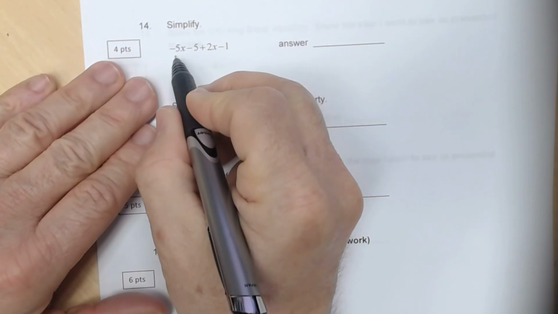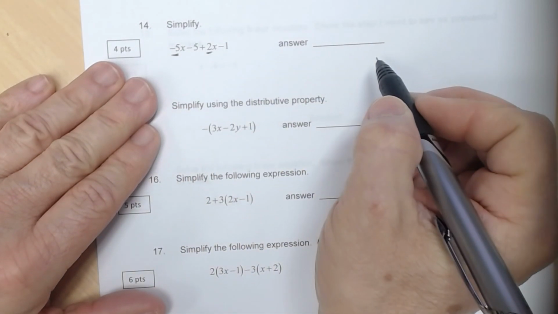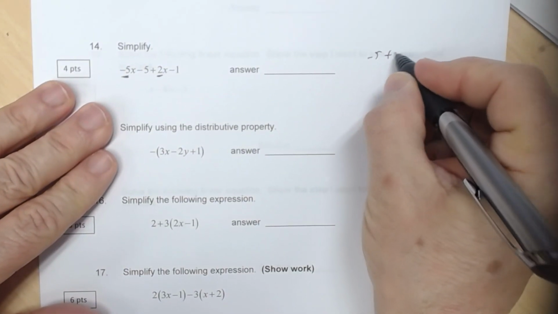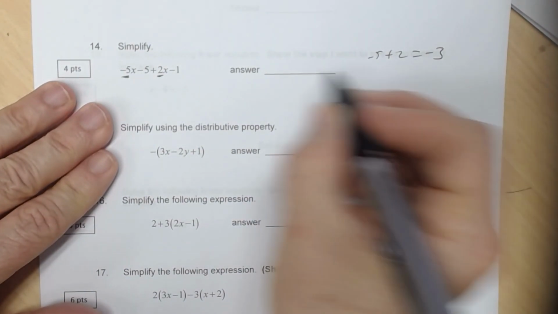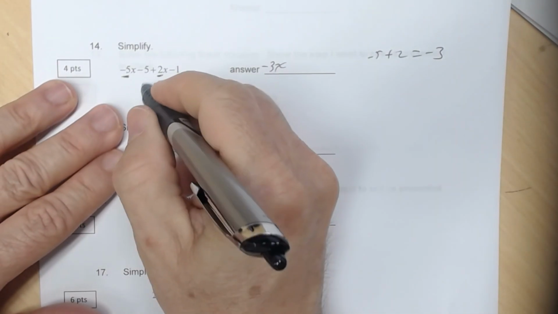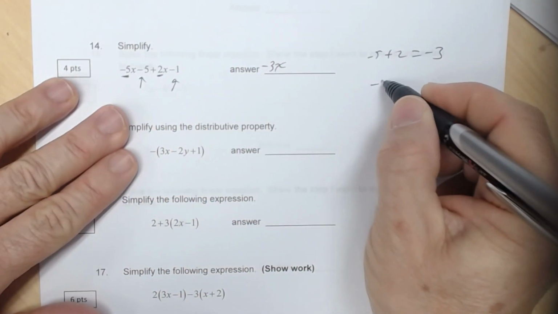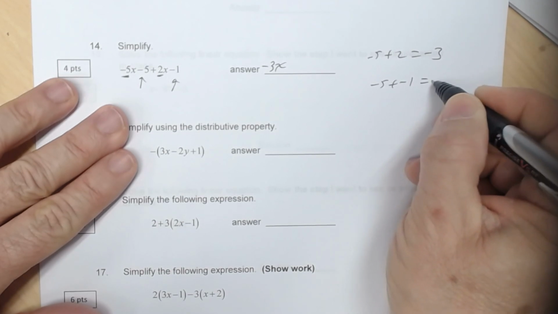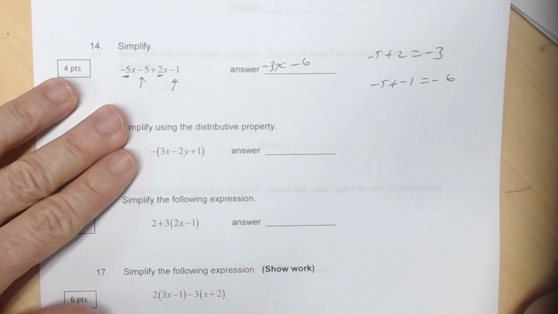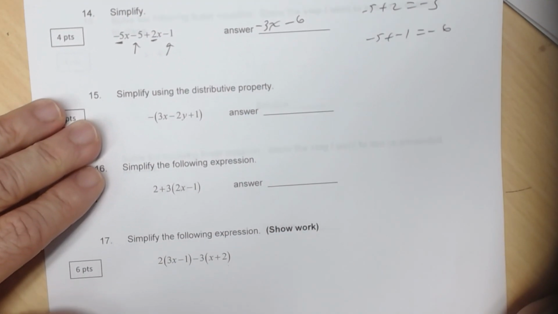Okay, simplify. You can combine like terms. So I have a negative 5x and a positive 2x. So a negative 5 and 2 is a negative 3. So this becomes a negative 3x, and then your constants, a negative 5 plus a negative 1 is a negative 6. So that becomes negative 3x minus 6.